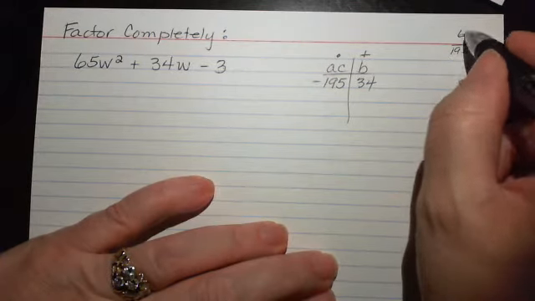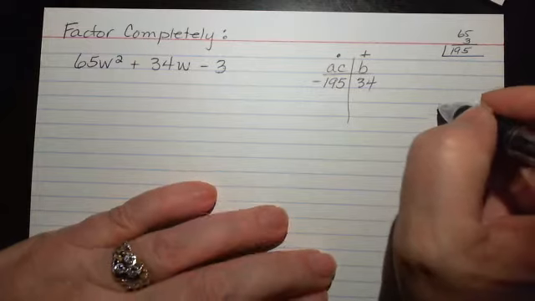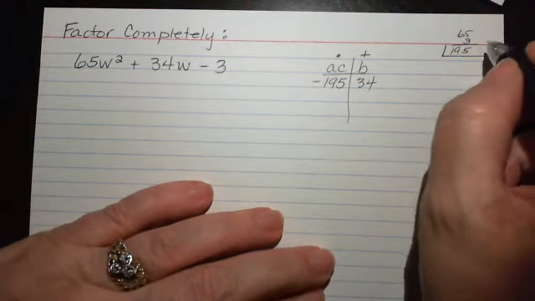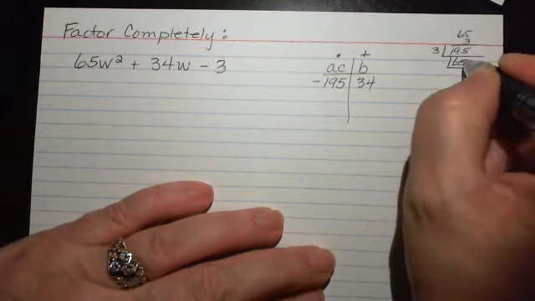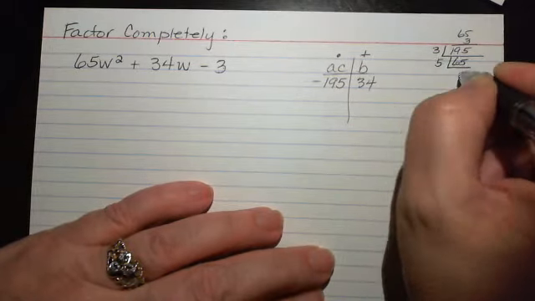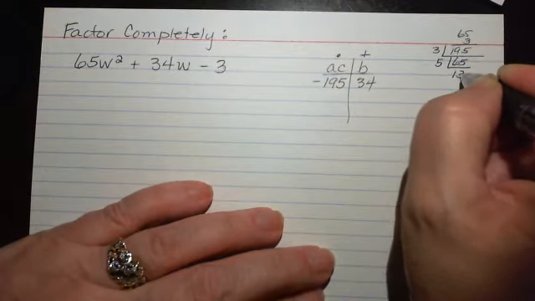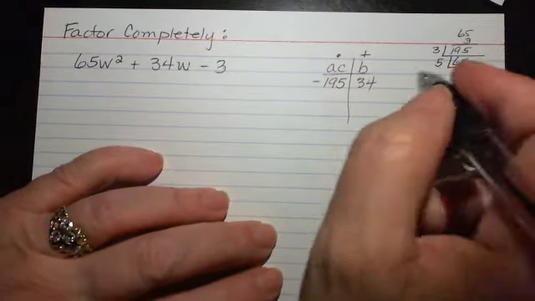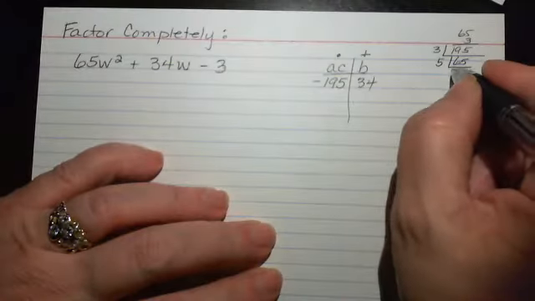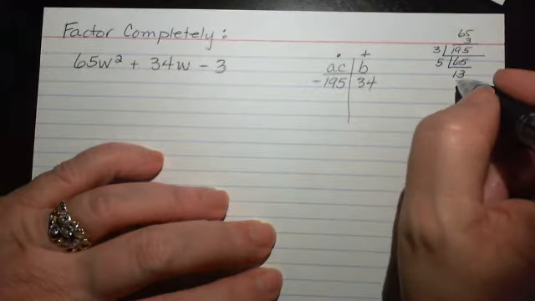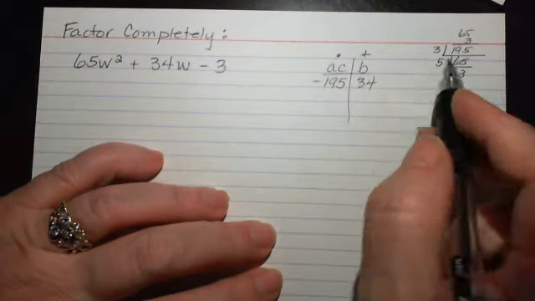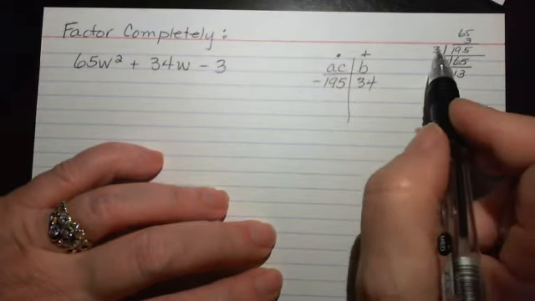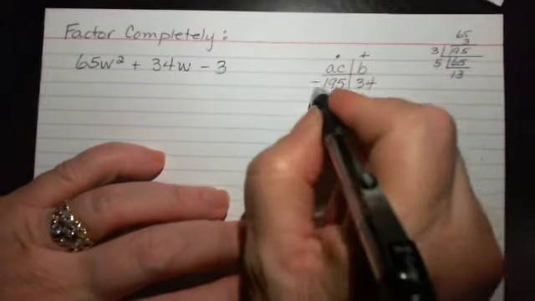We already know 65 times 3. Let's see if we can break that down into smaller factors. Well, we could divide by 3 here and get the number 65. I believe we could divide the number 65 by 5 and we get 13. And that gives us all prime factors. Now because this is a negative, negative 1 is not prime, but we might just consider negative 1 as one of our factors. So what we need is to arrange these so that they add or subtract for 34.